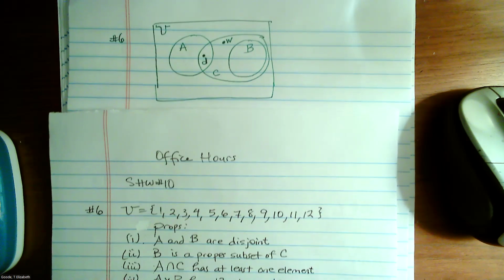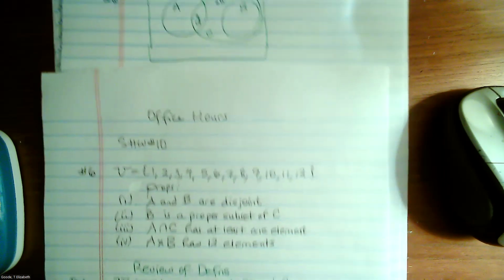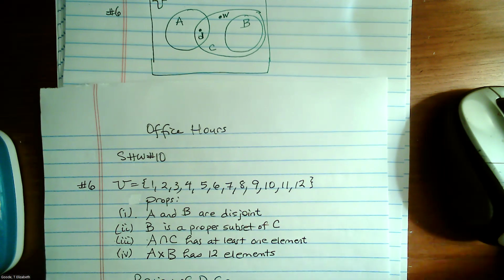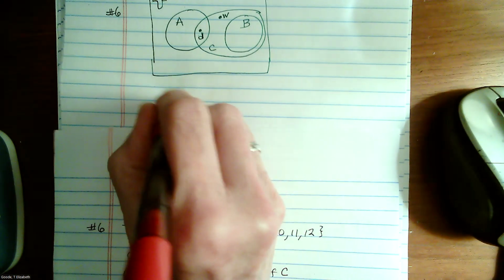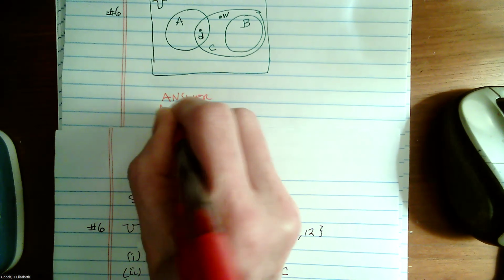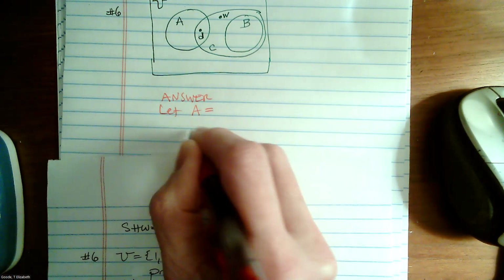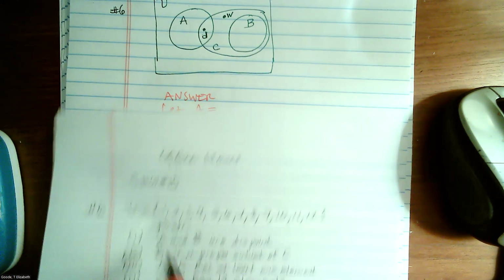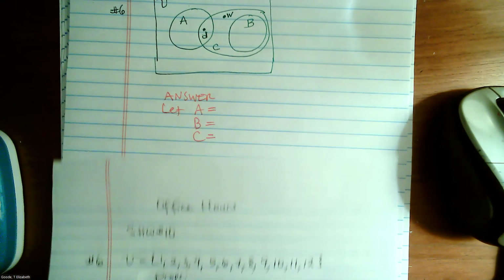Okay, so the last property has to be the format of the set, right? Yeah, we're going to be looking at the actual elements because eventually your answer is going to be something like, let A equal something, let B equal something, let C equal something, and then you'll verify each property.